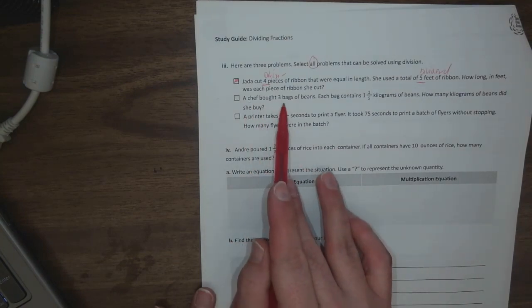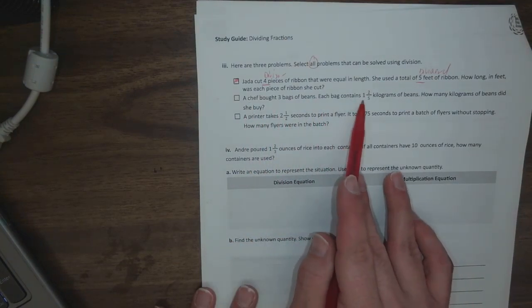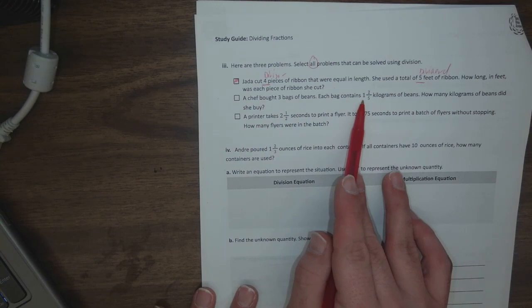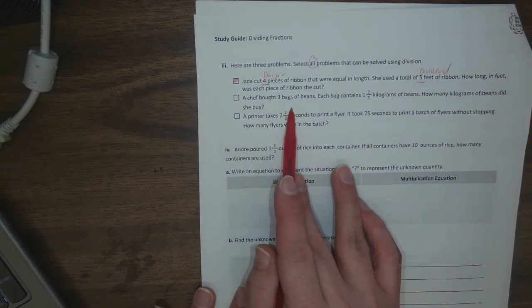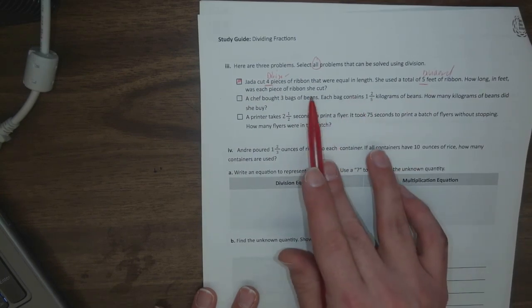Here it says a chef bought 3 bags of beans. Each bag of beans contains 1 2/5 kilograms of beans. How many kilograms of beans did she buy? And so she has 3 bags with the same amount in each bag.